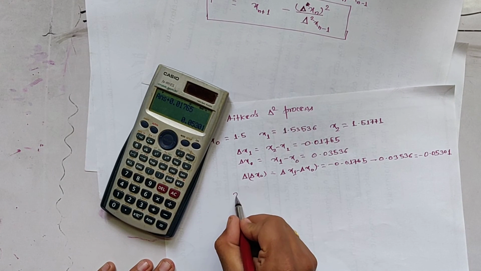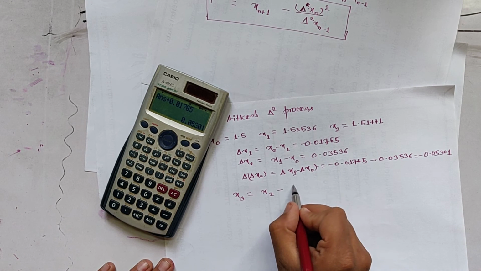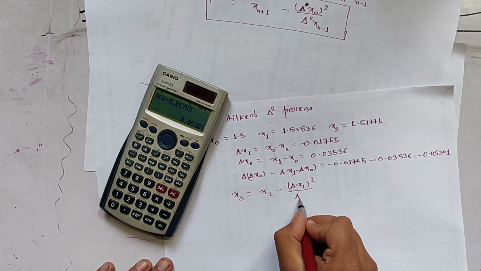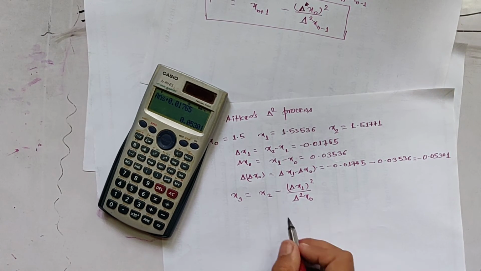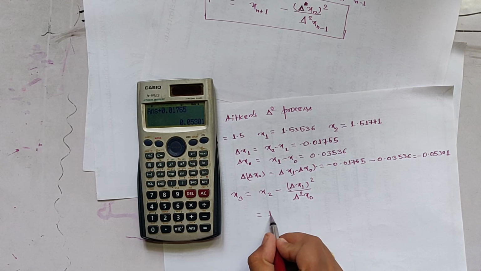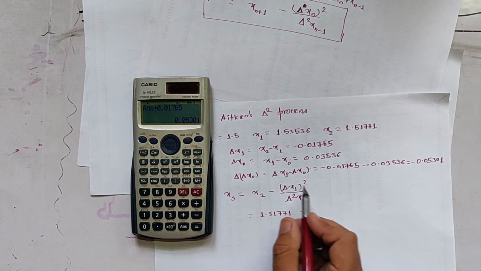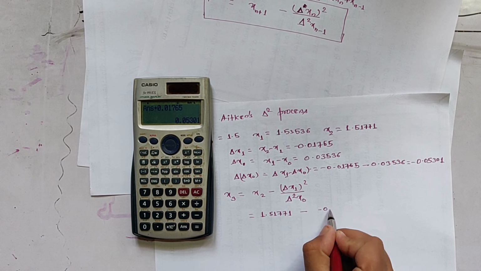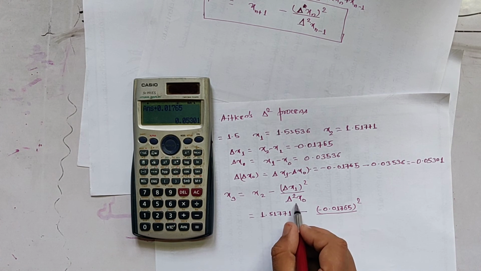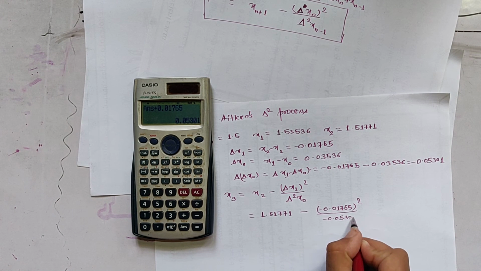Yes, now we use this formula. x3 is equal to x2 minus delta x1 whole square divided by delta square x0. x2 was 1.51771 minus delta x1, which is minus 0.01765, whole square divided by delta square x0, which is minus 0.05301.